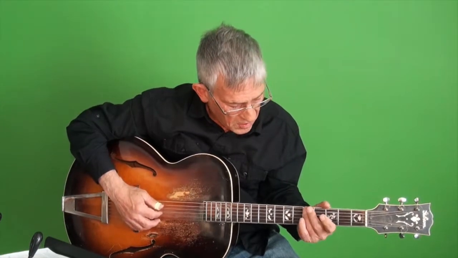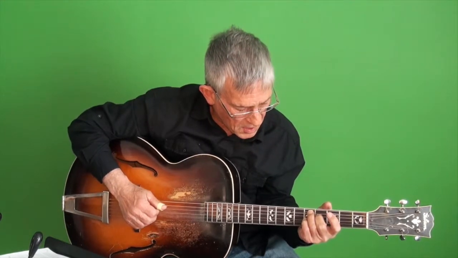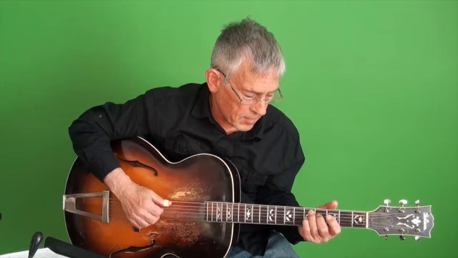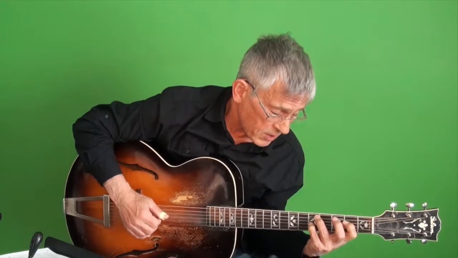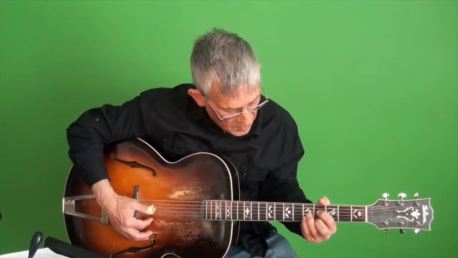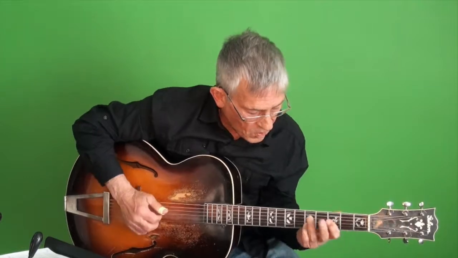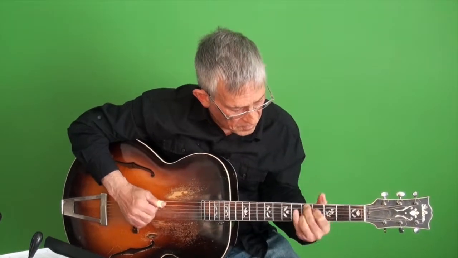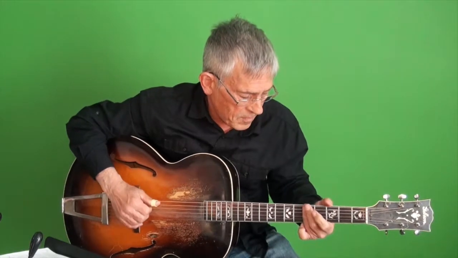So this is the G flat augmented chord, then back to the G minor 7, and then G minor 6. So that could walk down like this. Or like this. Or on the bass string.